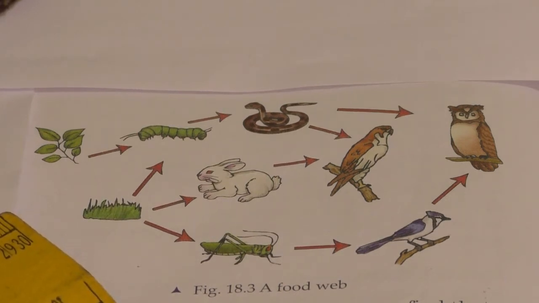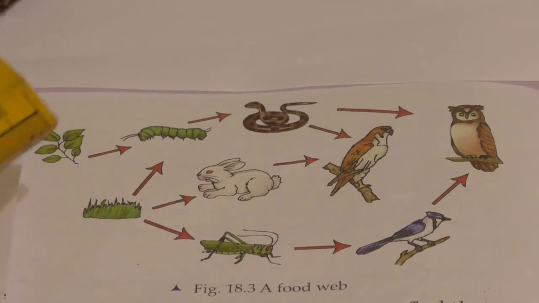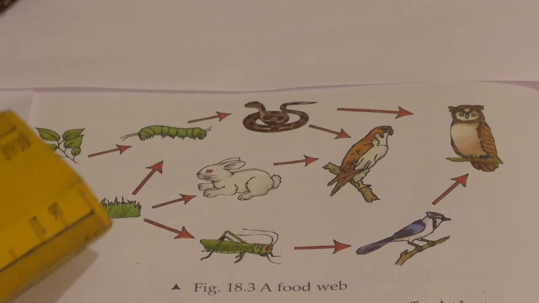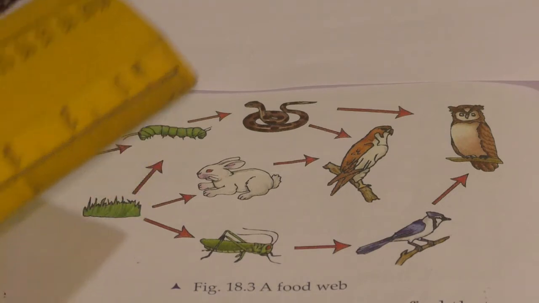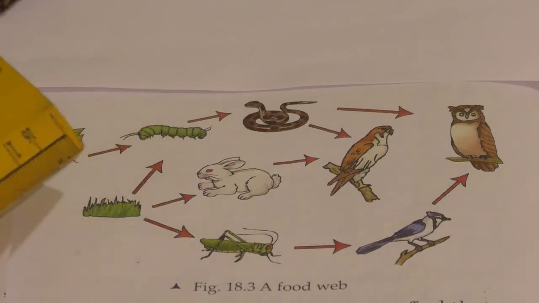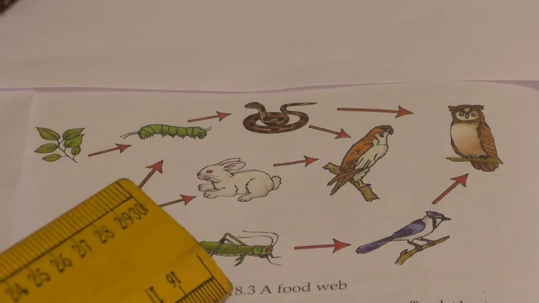Plants are not only eaten by animals such as cow and deer. They are also eaten by insects such as grasshopper.